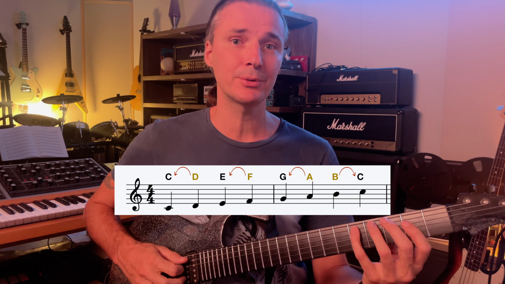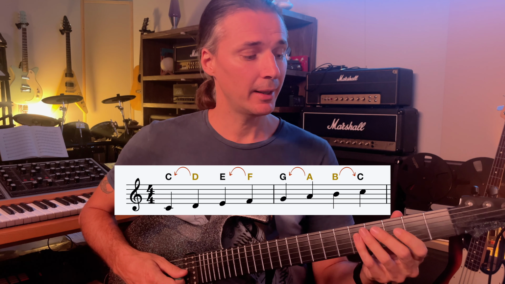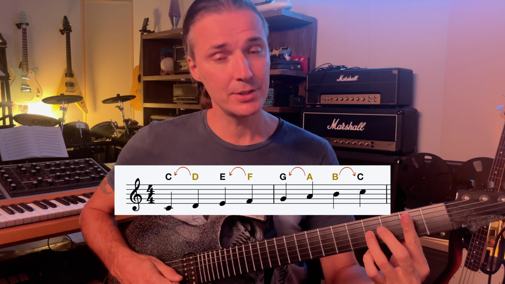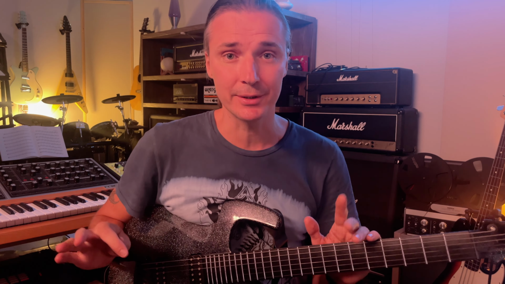So D wants to go to C, F wants to go to E, A wants to go to G, but the B is the only one that wants to go up to the root again. So that's the first secret of the major scale, or at least getting the most out of it, and this will work with any scale in the world actually.